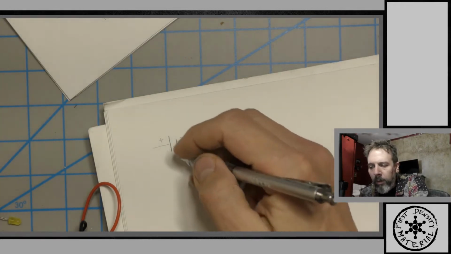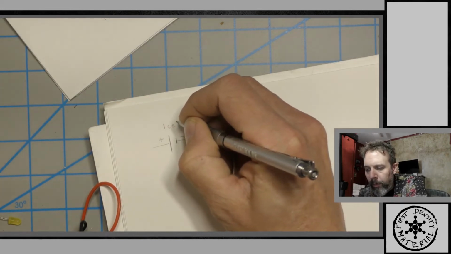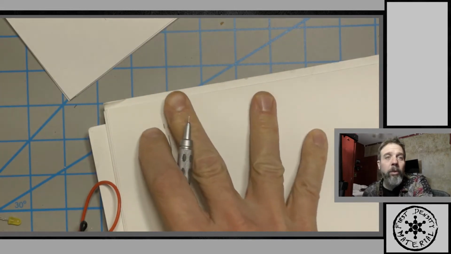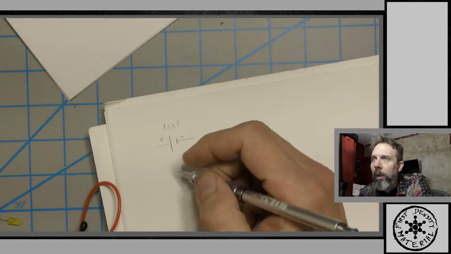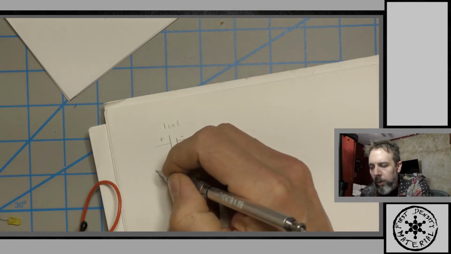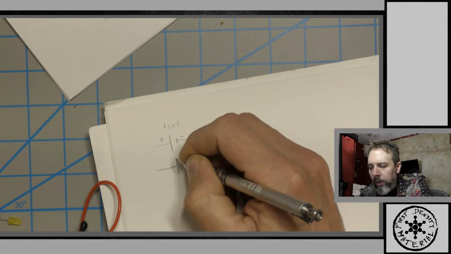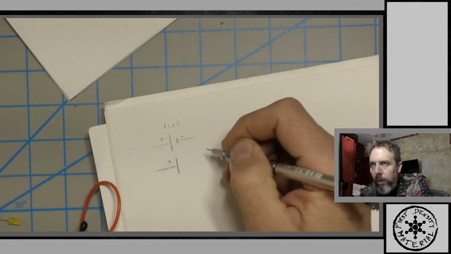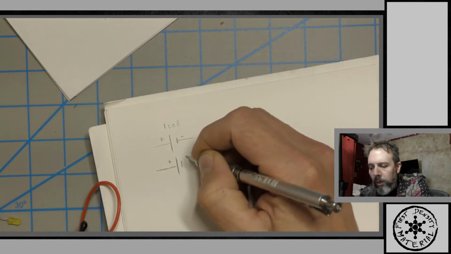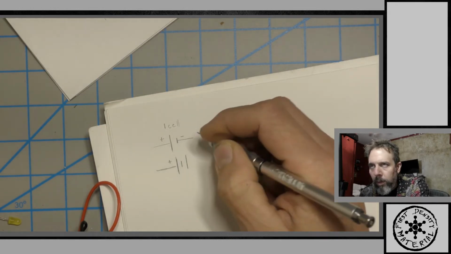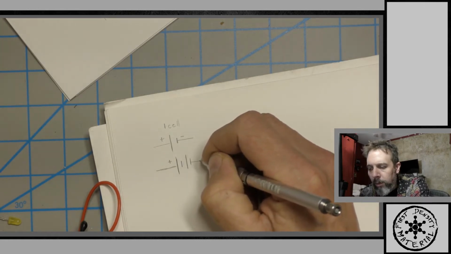Okay, what about a double cell battery? So this is labeled 1 cell. Again, you should be making notes like this. Take the notes from this, and that way you start memorizing it. So a double cell battery kind of looks like this. You've got the positive, but instead of it ending, there's another one, and then a little one, and then it ends.